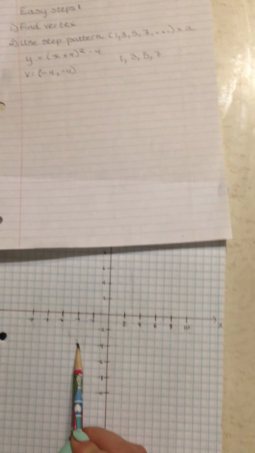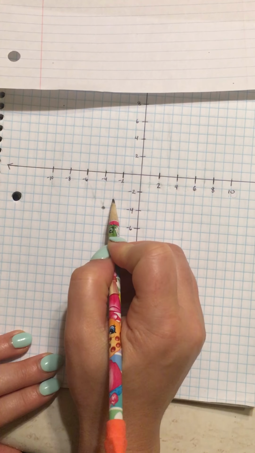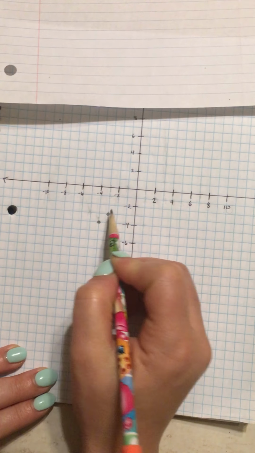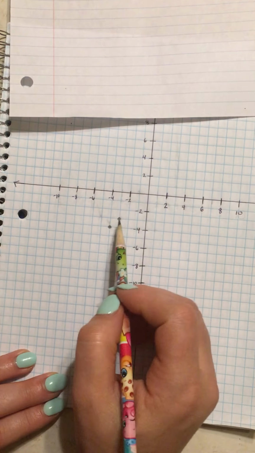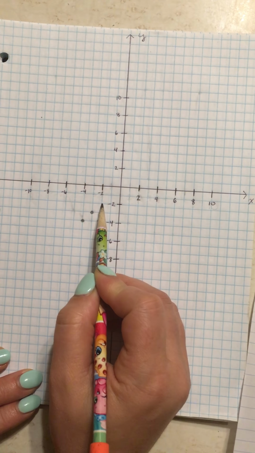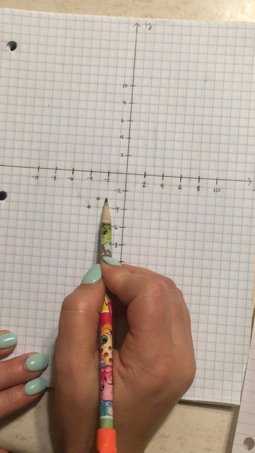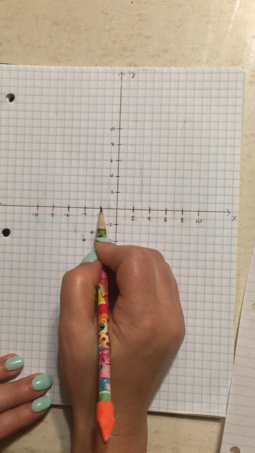You're going to start at the vertex and go over 1, up 1. Then you're going to go over 1, up 3: over 1, and then up 1, 2, 3.